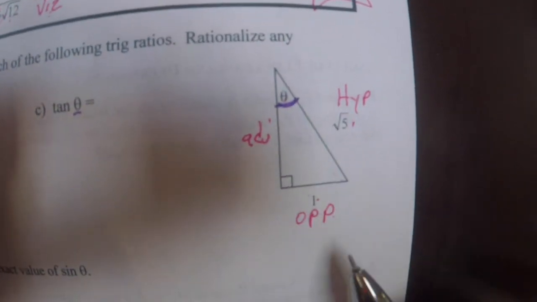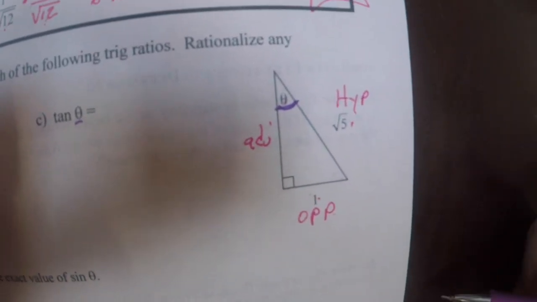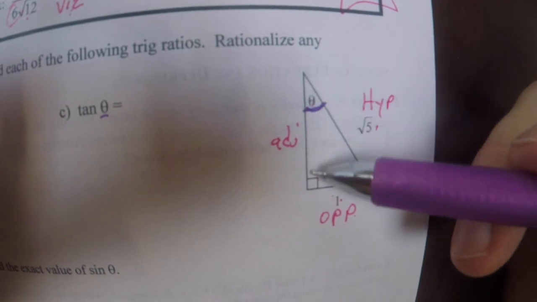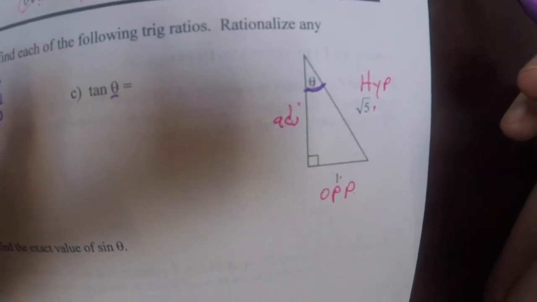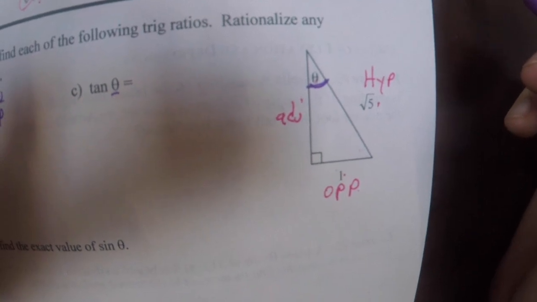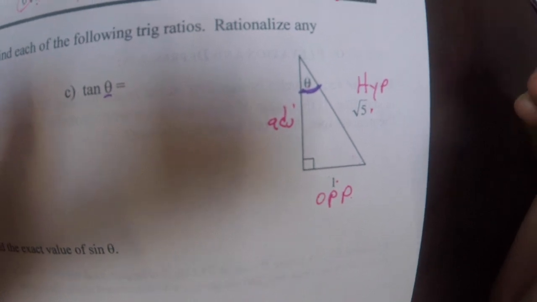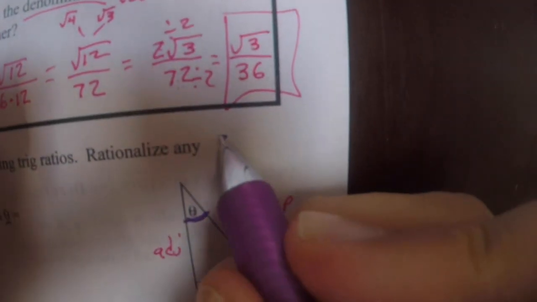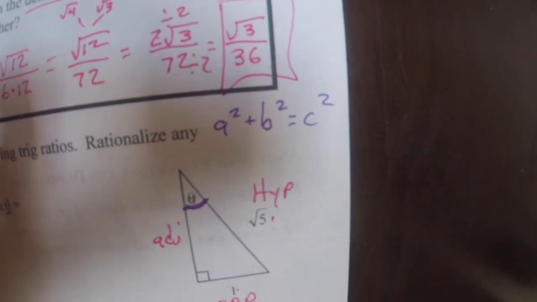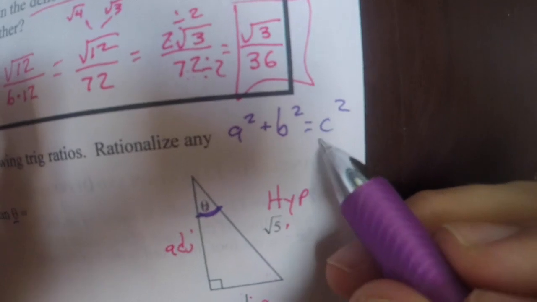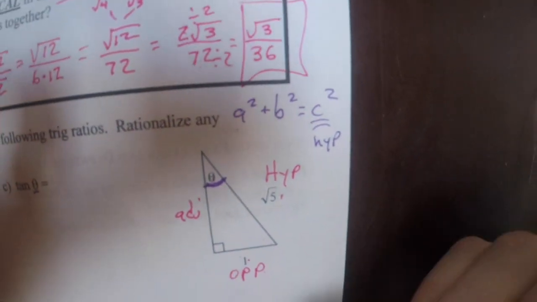Does anybody remember a way that if I have 2 sides of a right triangle, think back to last year, and I need to find the other side of the right triangle, there's a particular theorem that rhymes with Pythagorean. Pythagorean theorem. You guys remember? A squared plus b squared equals c squared. Okay. Now, the c is always the hypotenuse. The a and the b are the 2 legs of the right triangle.